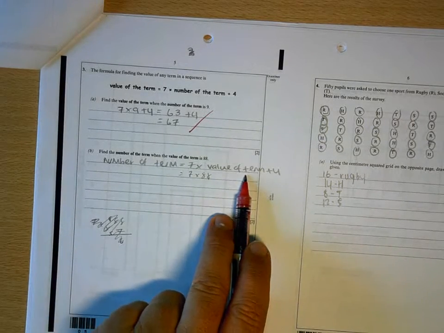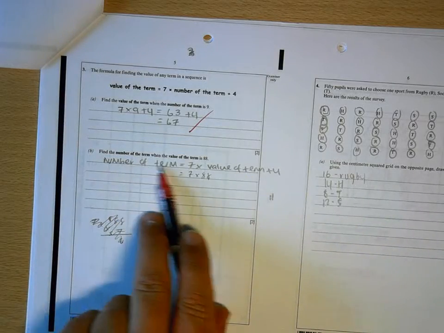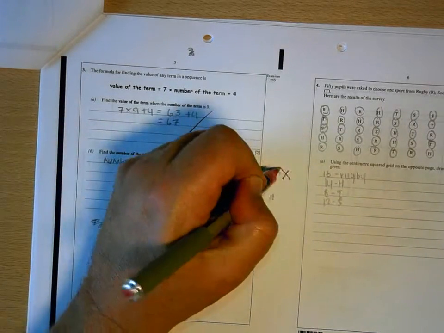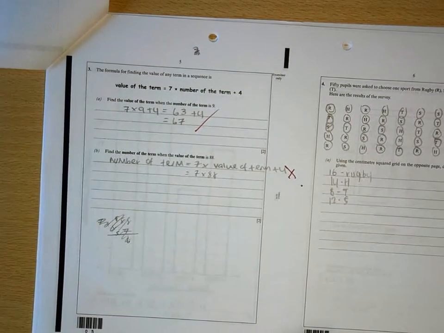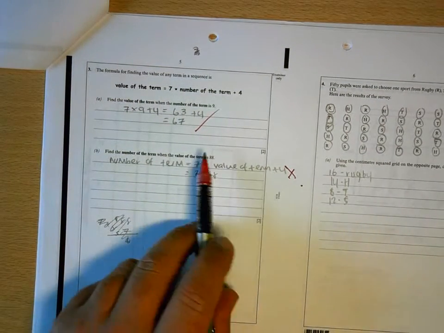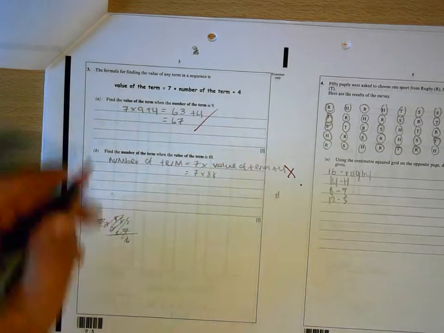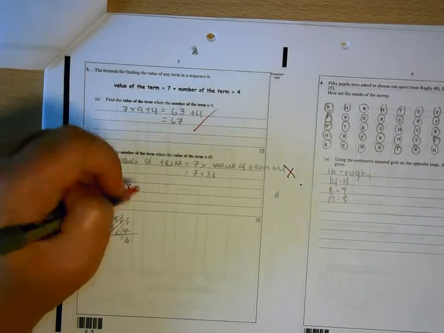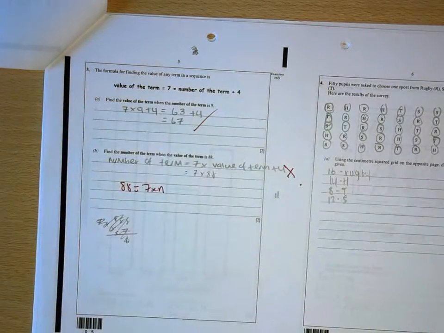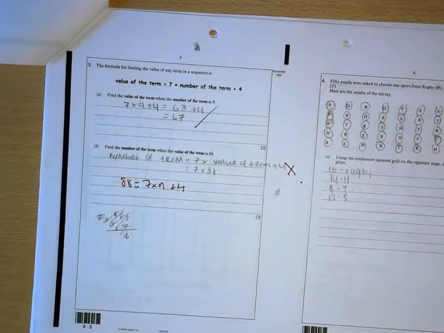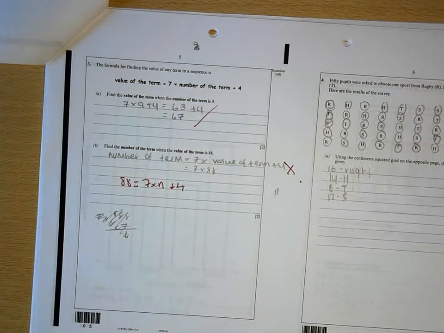That's the formula. No, it's not. You've changed the formula. Okay, you have to keep the formula that they've given you, otherwise it's a completely different rule. So what you have to do here, the value is what they're giving you, equals 7 times the number, call it n, it's what we're trying to work out, plus 4. And that's what you need to try and work out.